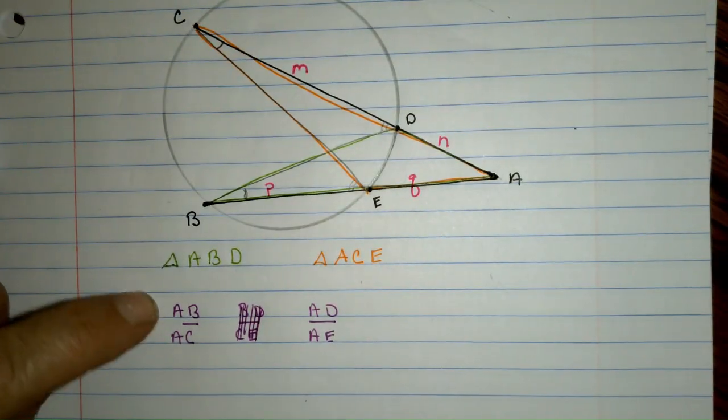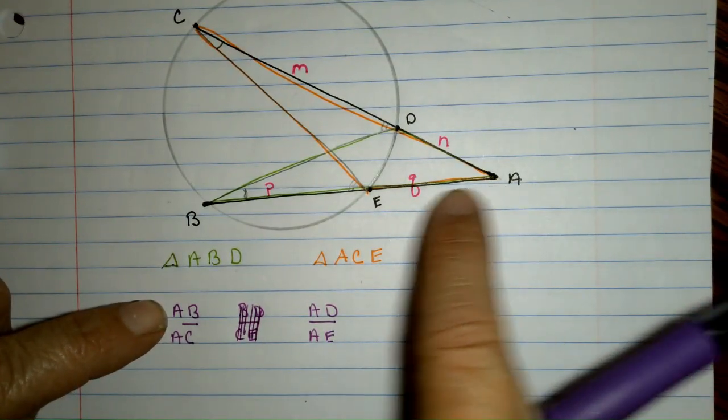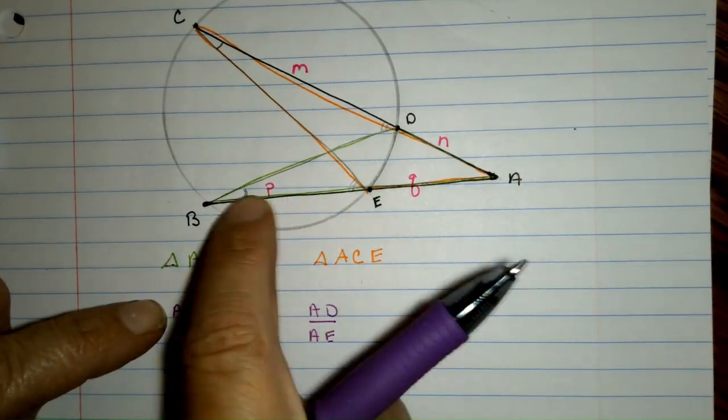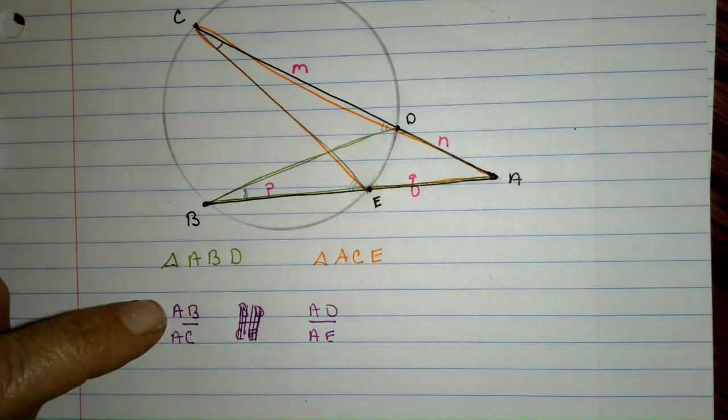Okay, so A to B is this segment P and the segment Q put together.